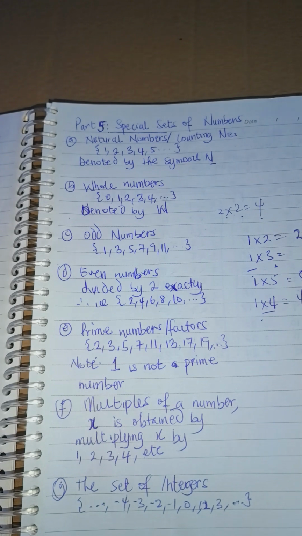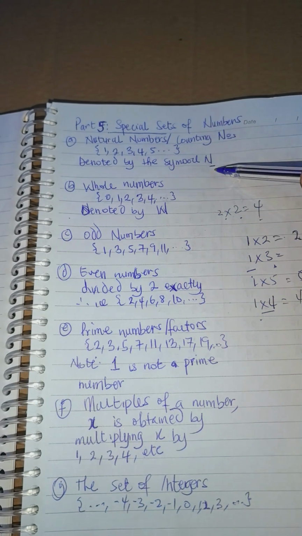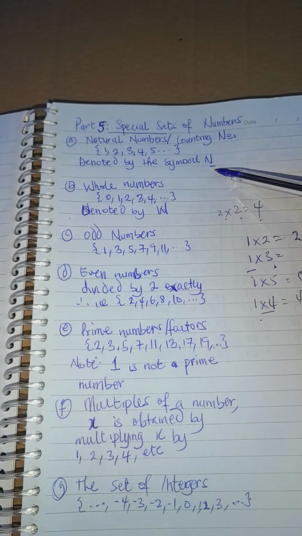Naturally, when you are asked to count, you don't begin from 0, you begin from 1. That's why natural or counting numbers start from 1, and they are denoted with the capital letter N. That is as simple as that.